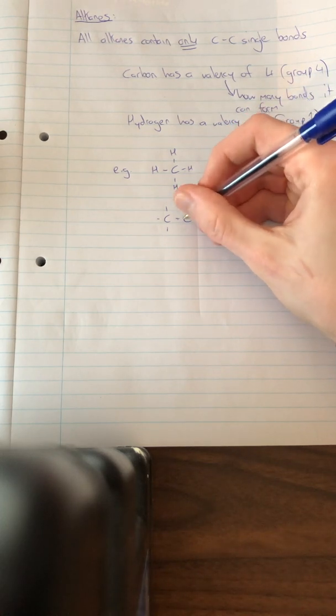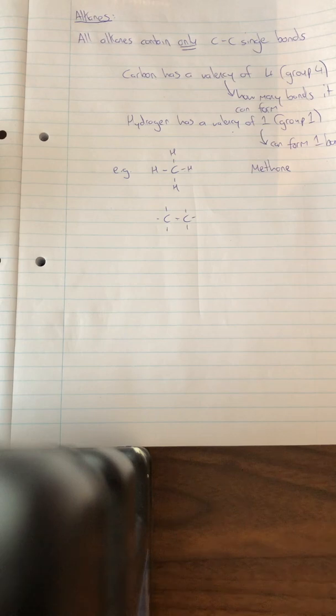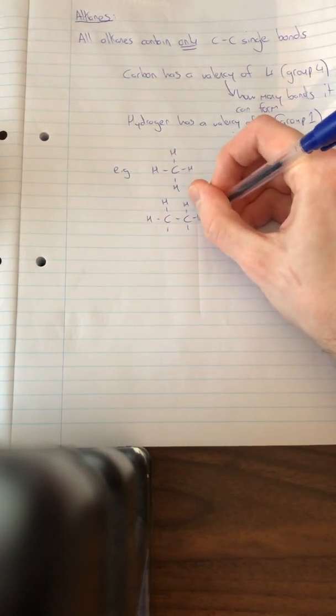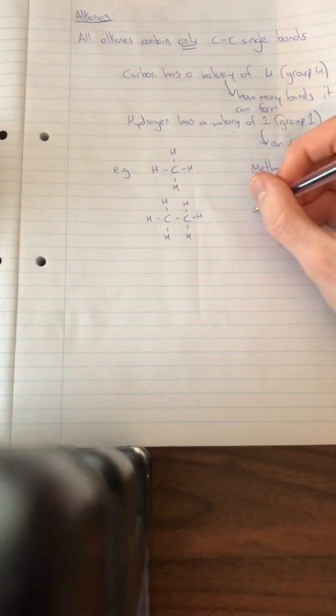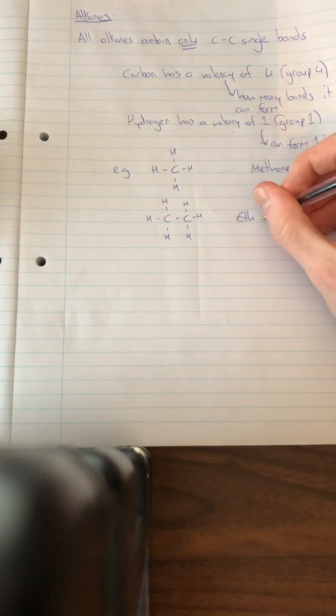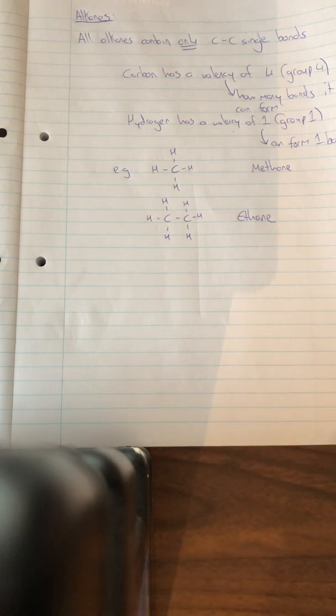That carbon has 1 bond there, so it can get 1, 2, 3, 4 bonds, and then each bond gets attached to a hydrogen. Because the prefix is eth, this hydrocarbon is ethane. And that's how we do that.